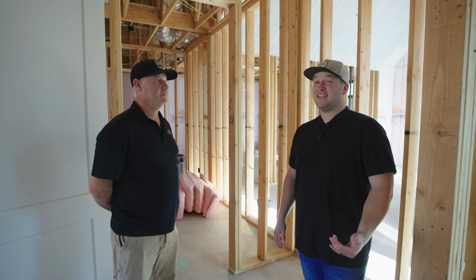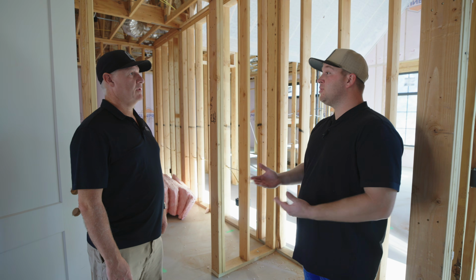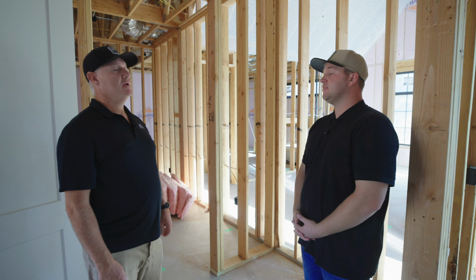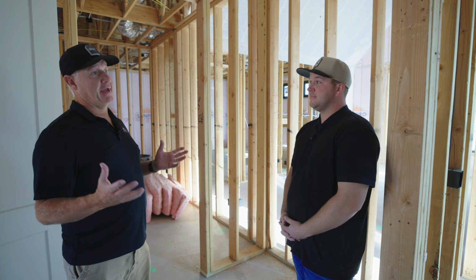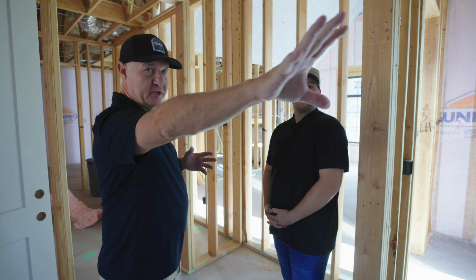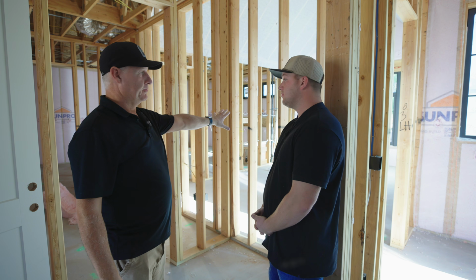One of the areas I like to invest more money in is sound walls. Where would you put sound walls, and why would you even consider putting a sound wall in the house? Sound walls are generally made to keep certain areas of the house private. For example, we've got a major living space right over here behind us. It's a living room. And here we've got the master bedroom.